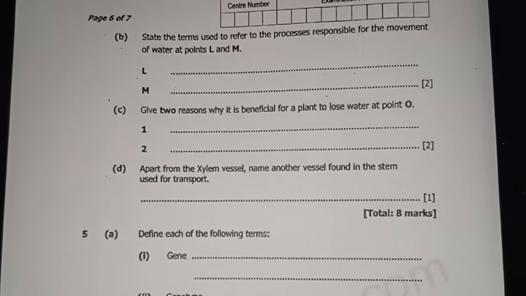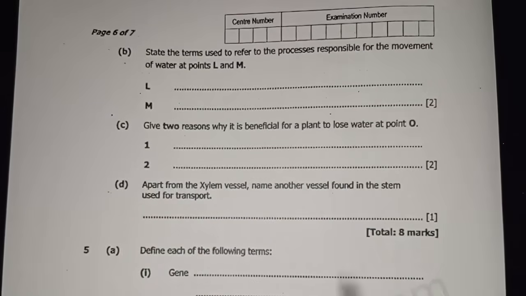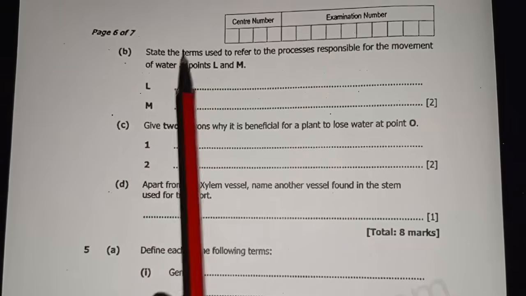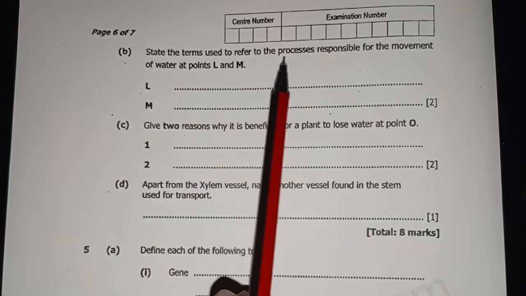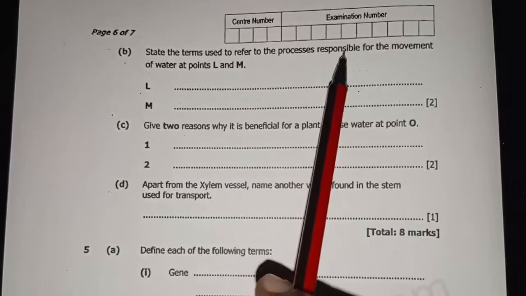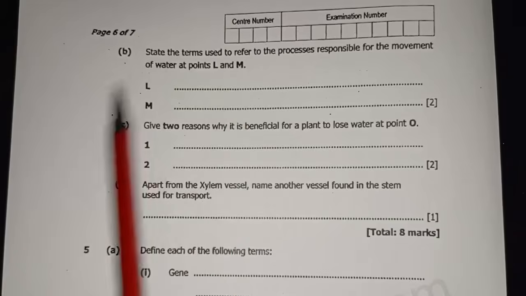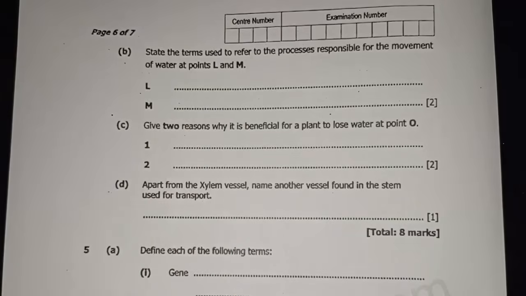Then we proceed with the same diagram. So they're saying, state the terms used to refer to the processes responsible for the movement of water at points L and M. So at points what? L and M. Where are the points?